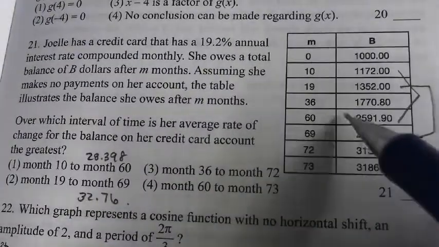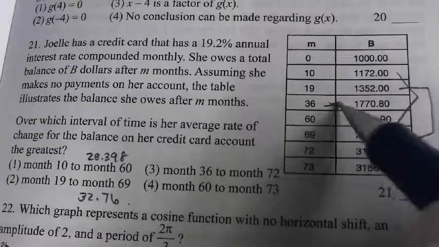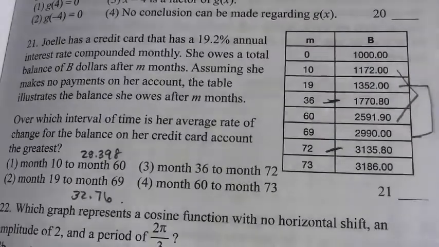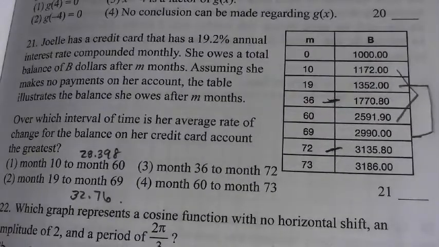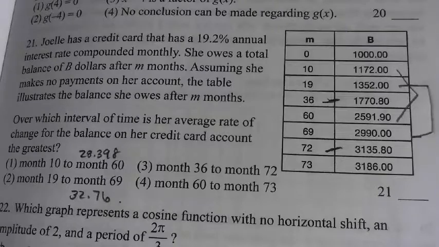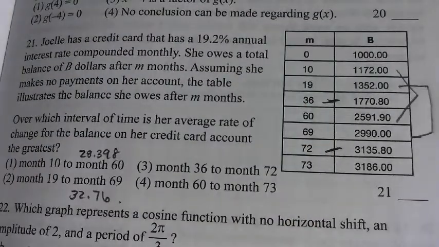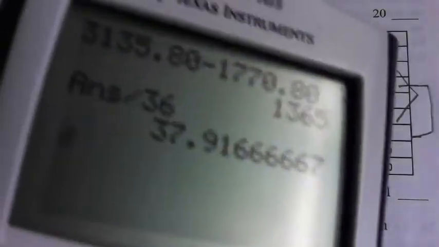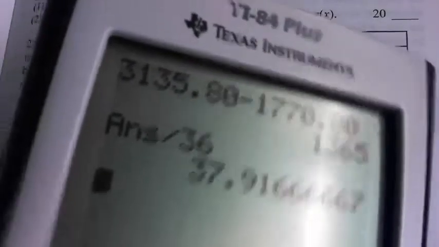Month 36 to 72, so 36 to 72, we want 3135 minus 1770.80. Divided by 72 minus 36 is 36. So divide by 36, I got 37.92.